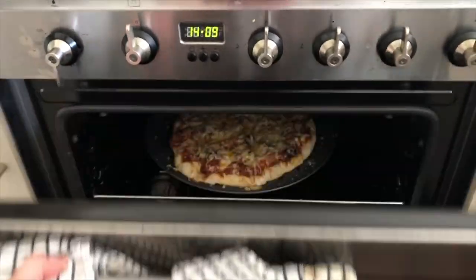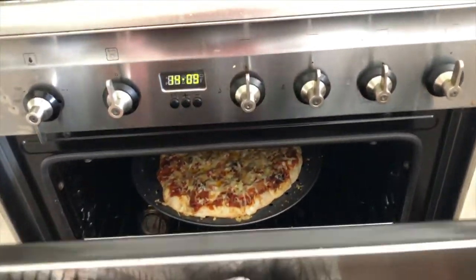So I've got a pizza in the oven, ready for dinner.